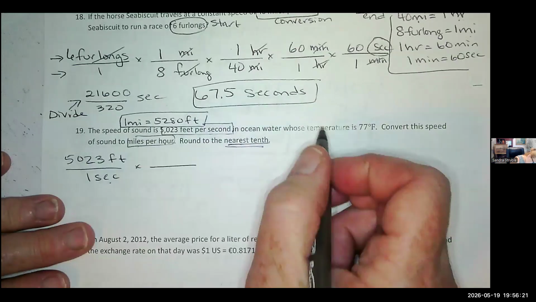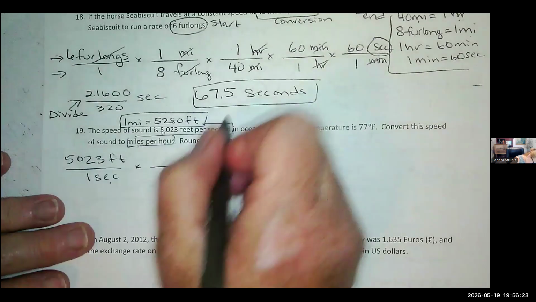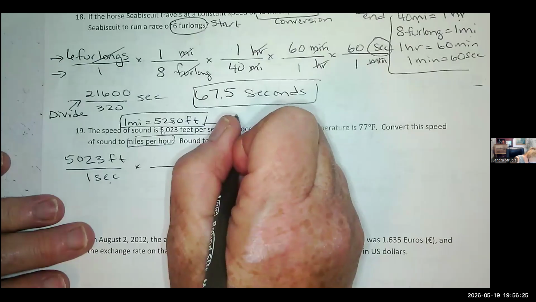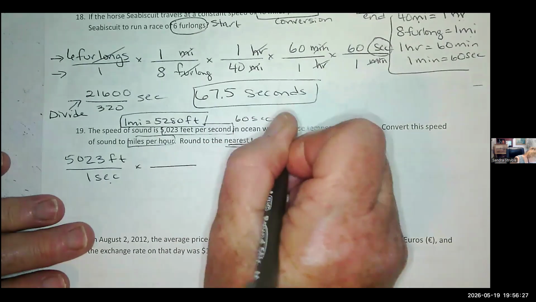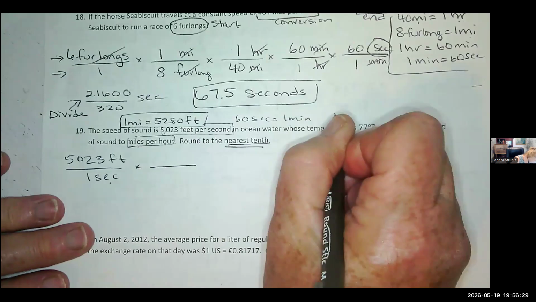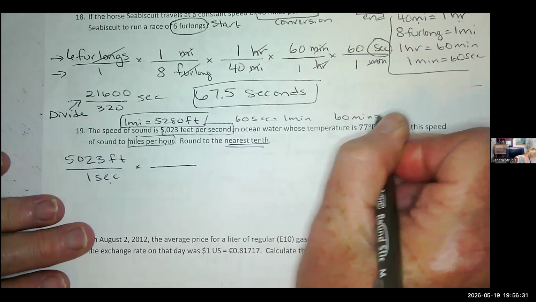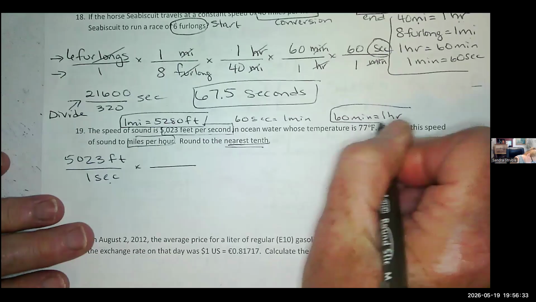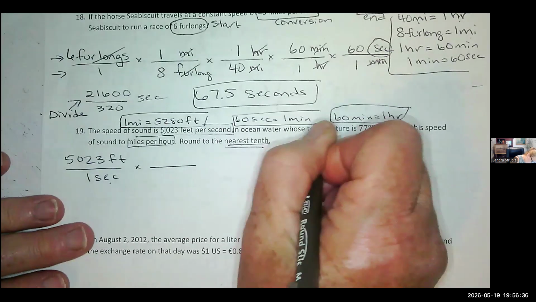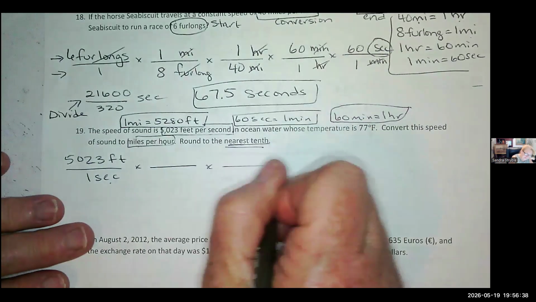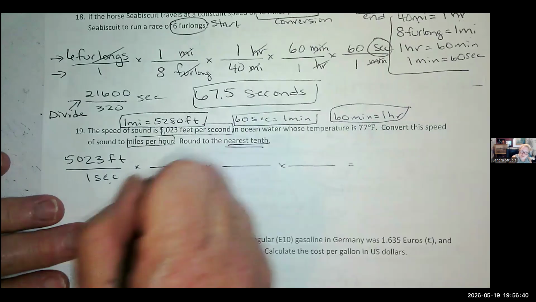So from seconds to hours: 60 seconds is 1 minute, and 60 minutes is 1 hour. That's 3 conversions.